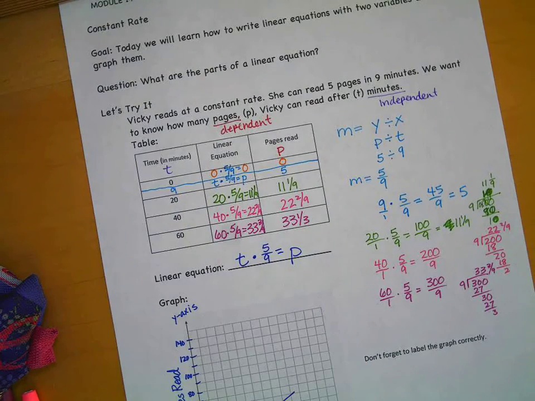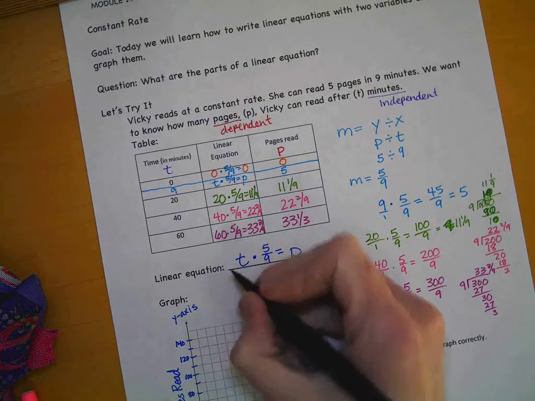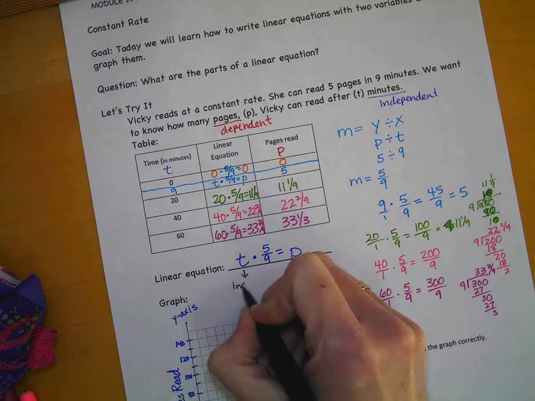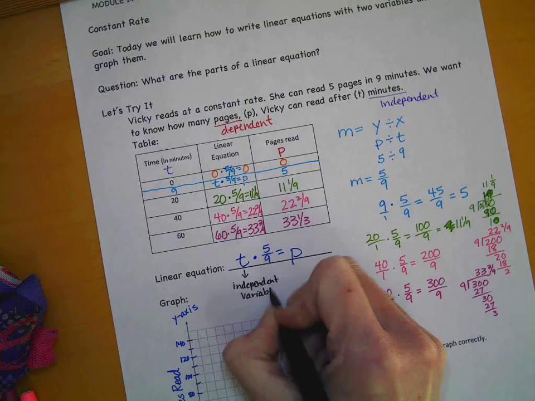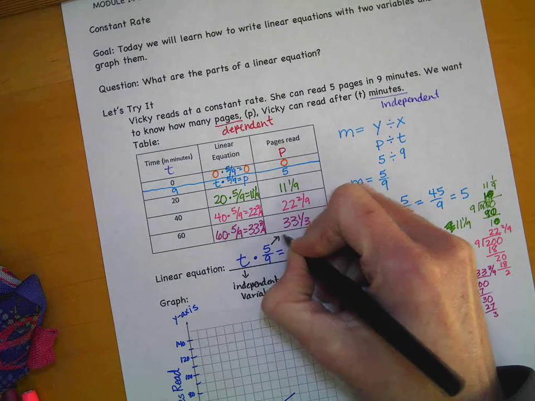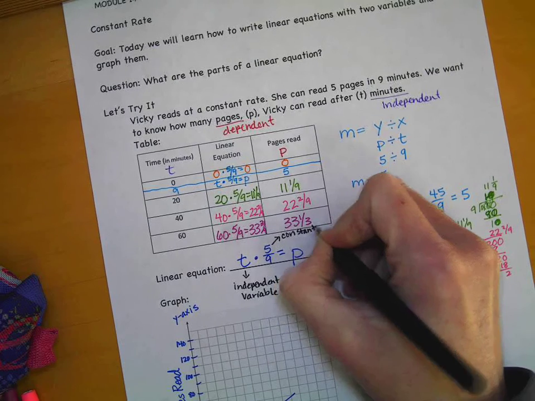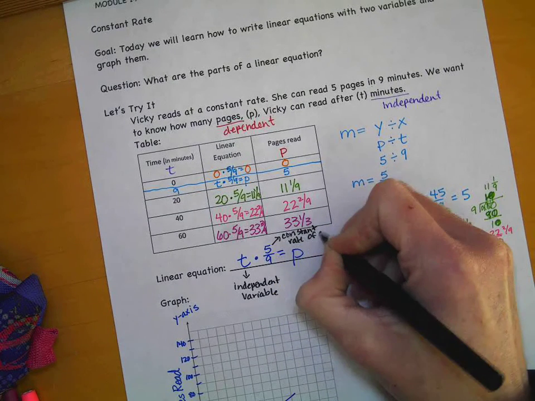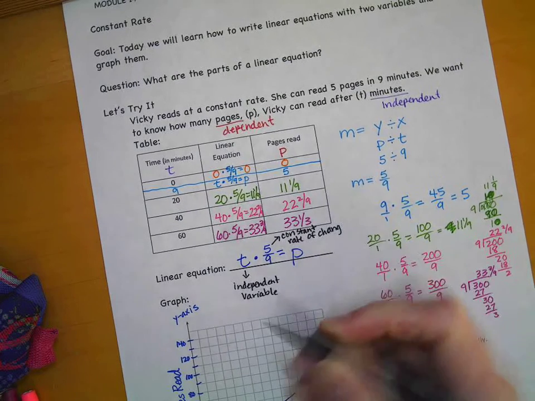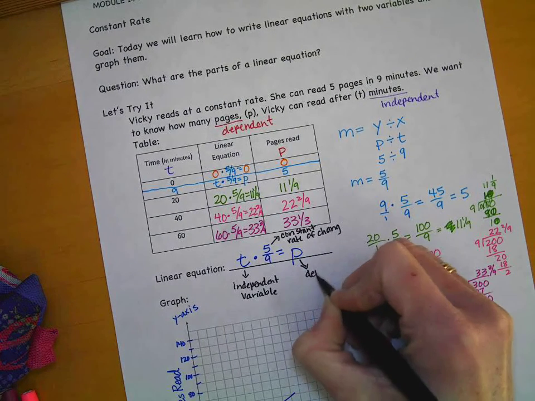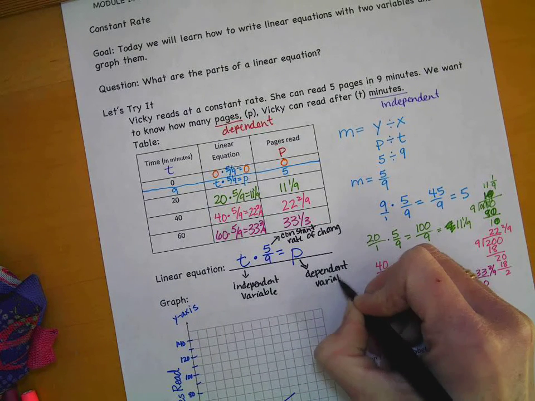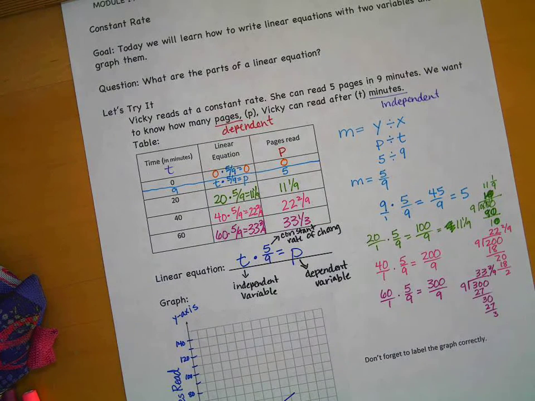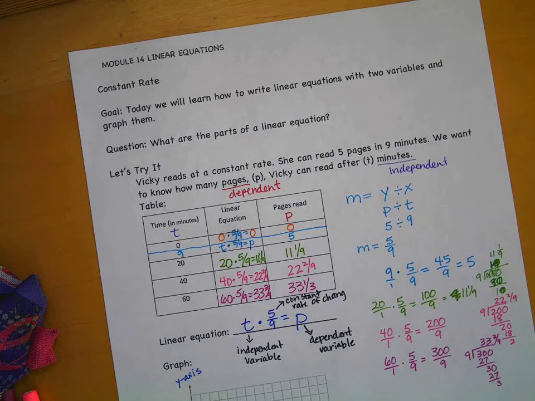Okay? What are the parts of a linear equation? The parts of a linear equation, just to review it, because you have to memorize this, is you have an independent variable, you have a constant rate of change, and finally, you have your dependent variable. So that right there is the parts of a linear equation.